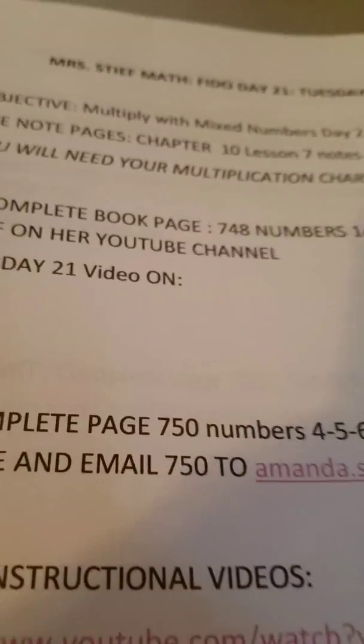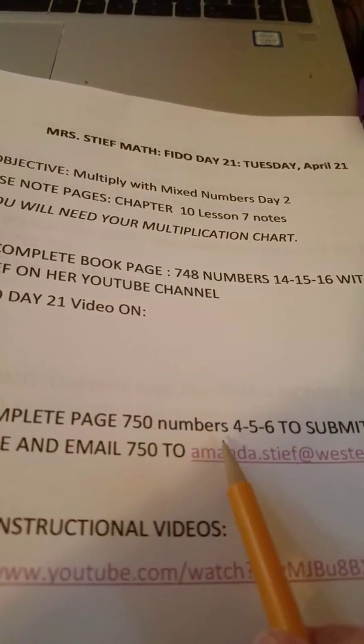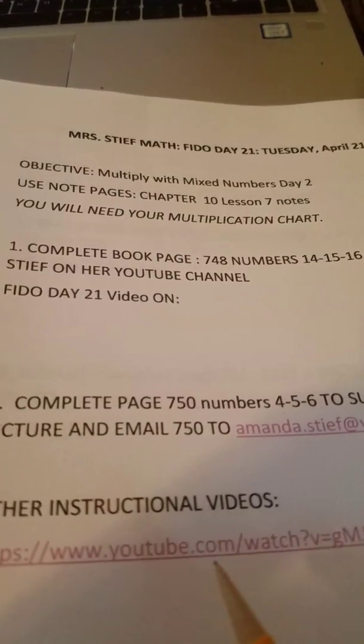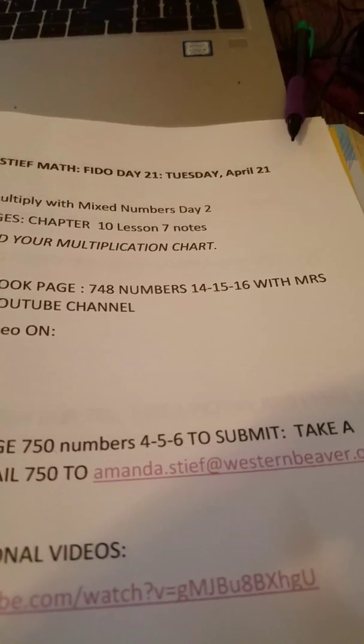Your job, boys and girls, is to turn to page 750. You're going to do numbers 4, 5, and 6 only. You're going to take a picture or scan it and email it to me, amanda.steve@westernbeaver.org.